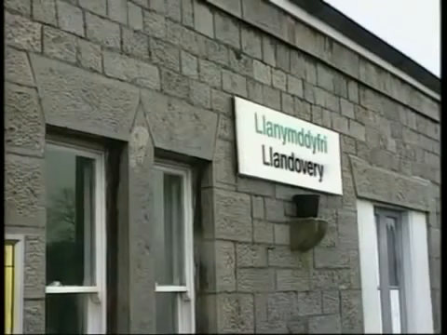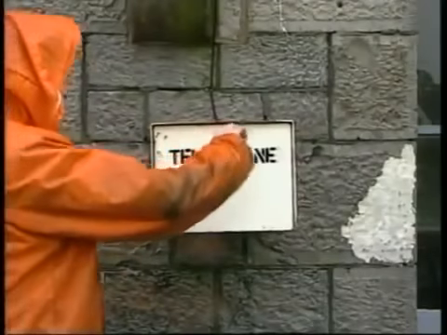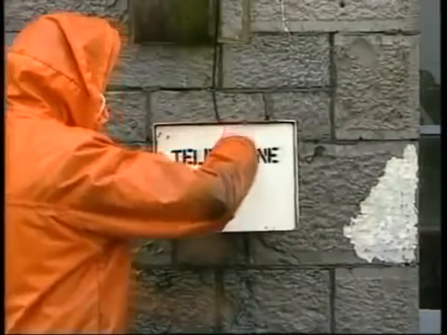Should a driver experience a failure of the telephone when requesting authority to withdraw a token, he will find an alternative emergency telephone for this purpose in the vicinity of the token exchange point.